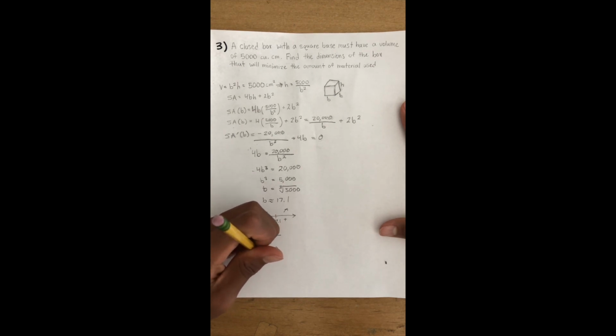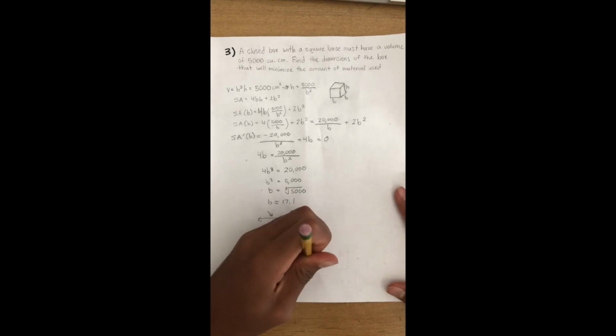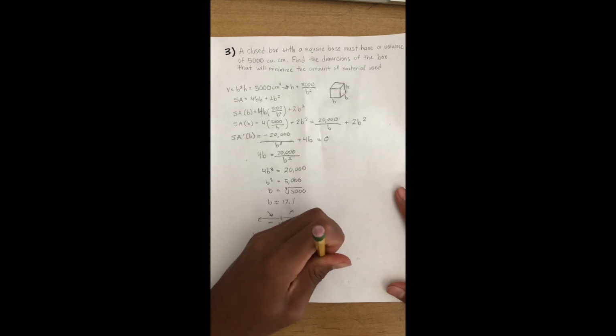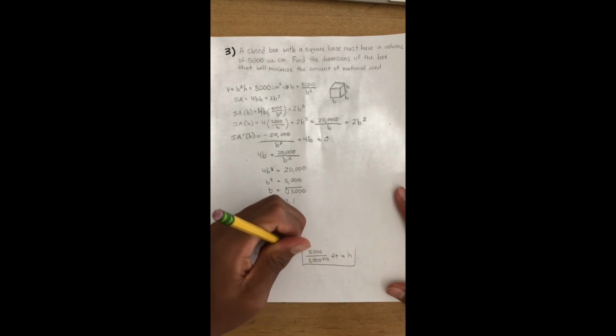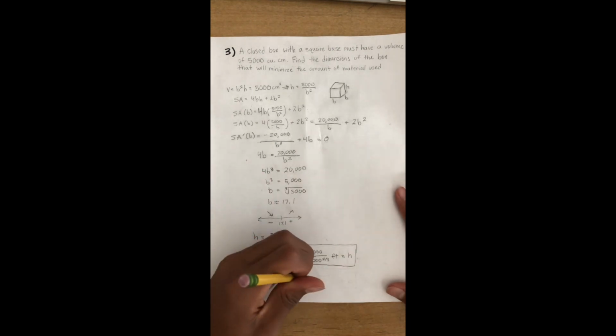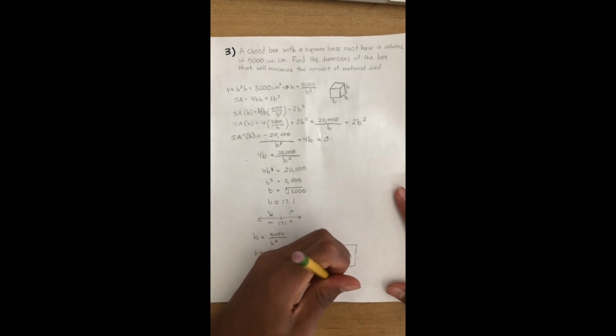And now Harrison is solving for that. But in this case, this closed box with a square base ended up being a cube. So the b value and the h value are identical. And now Harrison is just finishing up the work. He plugged in the b value. Writing down the answers. Yep. So 5,000 over 5,000 to the 2/3 power equals h, which equals 5,000 cube rooted feet.